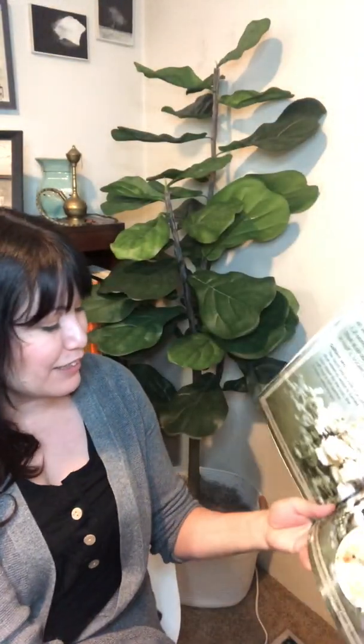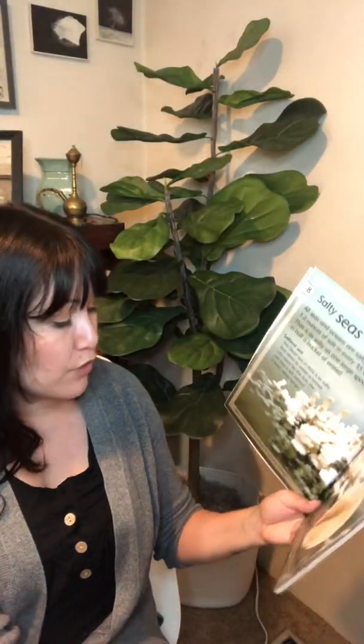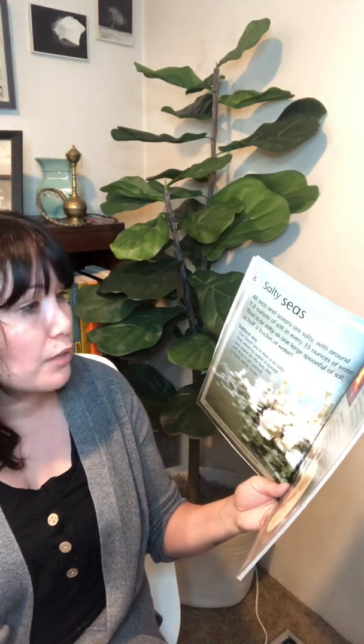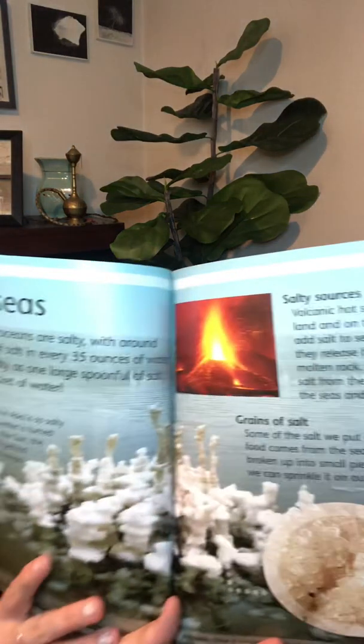Oh, I can see another important bolded word that we're probably going to need on the next page. Volcanic. From a volcano or area where molten rock or steam comes to the surface. And there I can see the volcano.